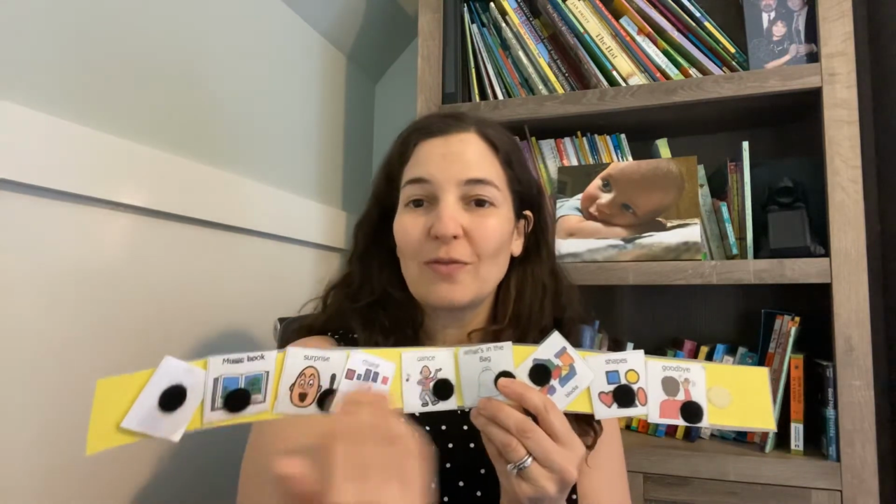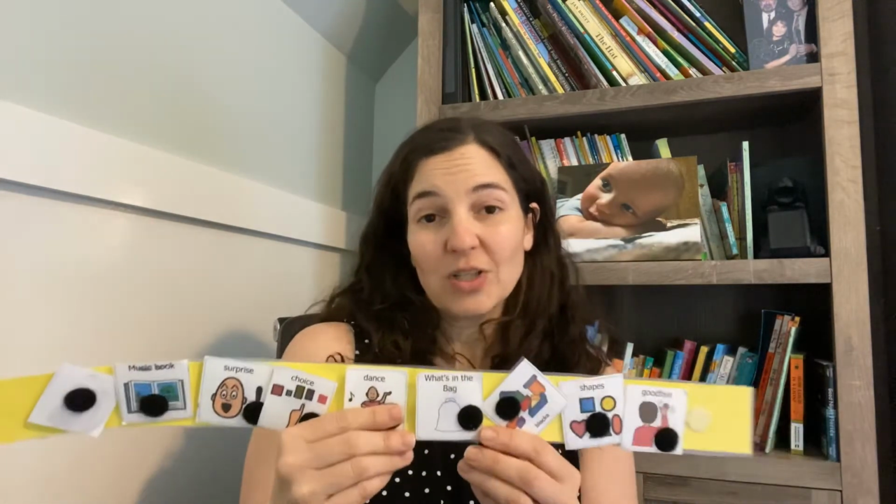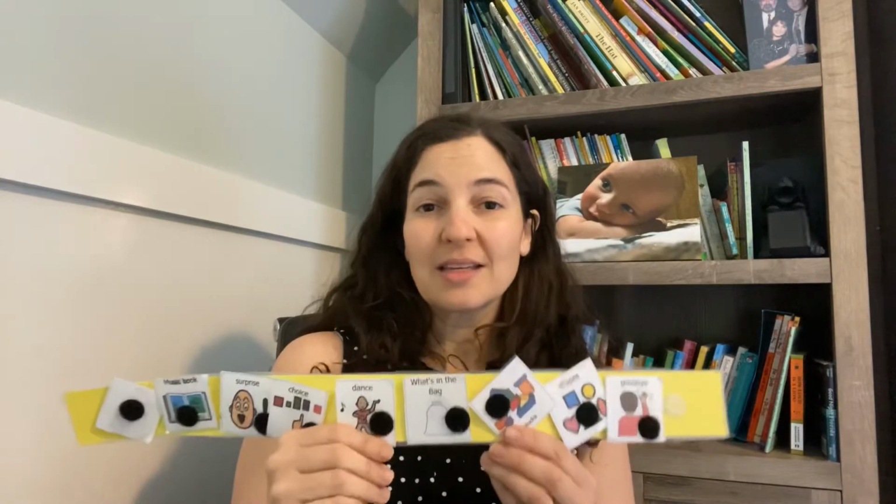Another great thing about using this is that you're able to not only review what you're going to do, but then your child can tell you what they did, either by pointing or actually talking. So this is a great tool to help children recall past events.